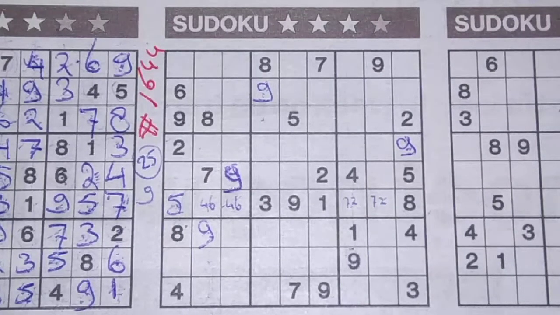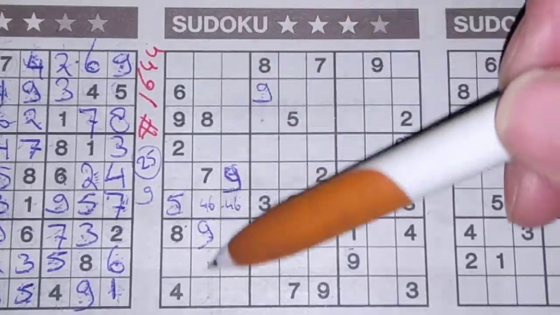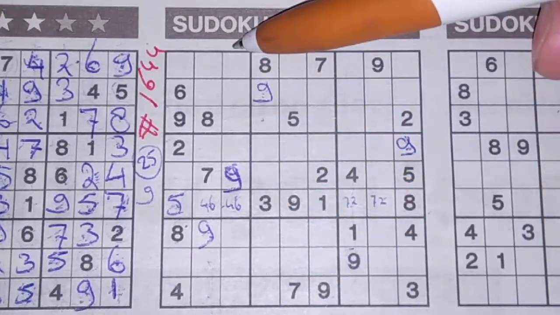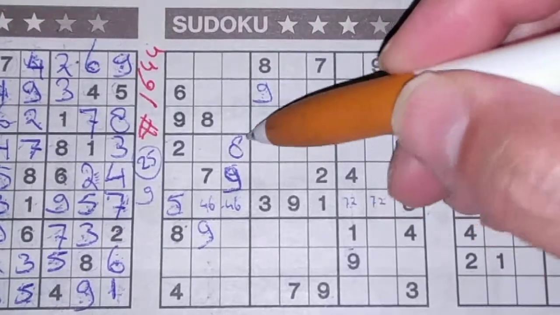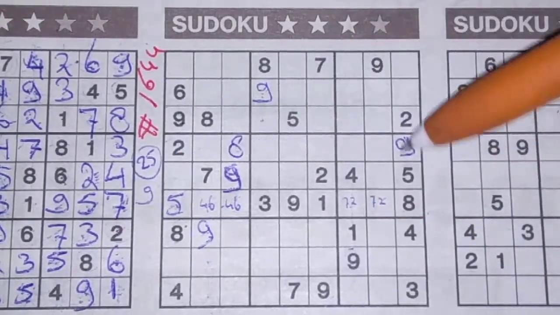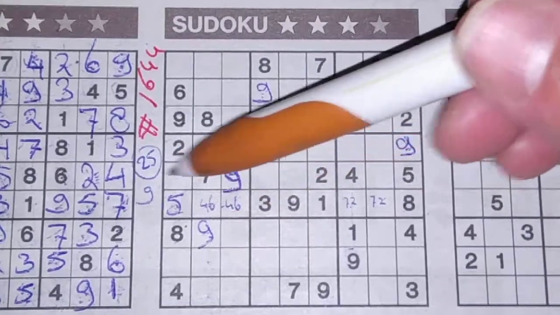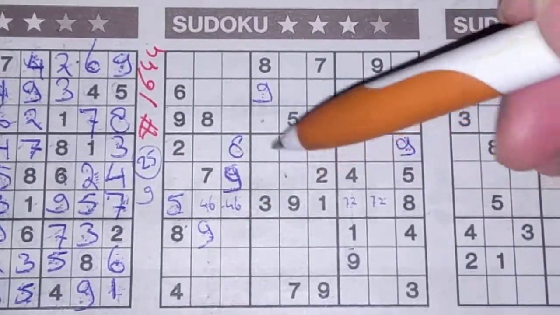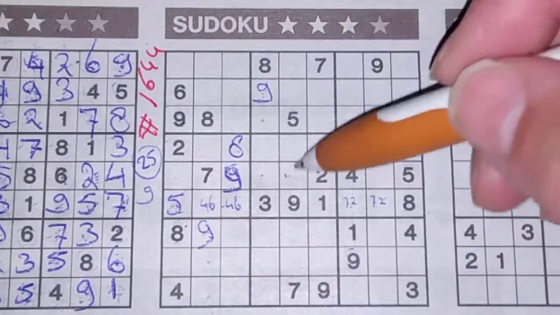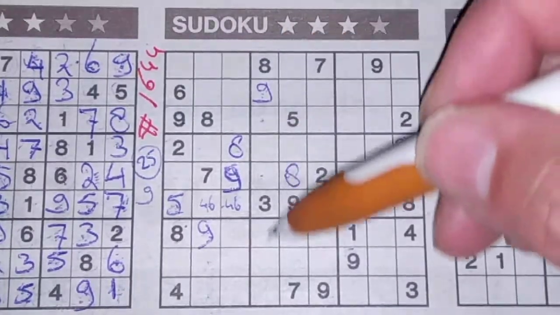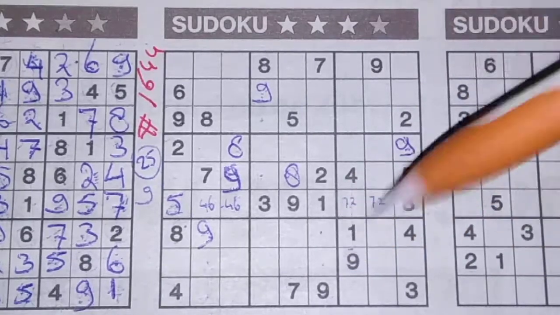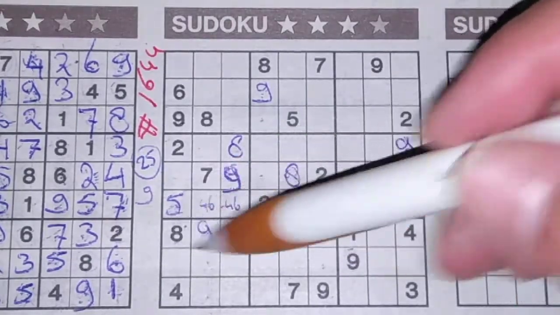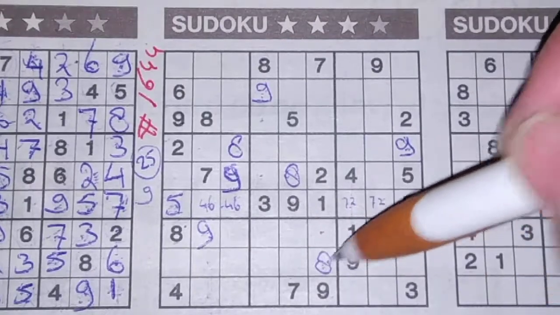Then 8 in this column, 8 in the second column. So in that column, the only place for the 8 should be here. 8 in this row, 8 in that row. So in the middle row, the only two places for the 8 should be here or there. We see here 8, no 8 there, 8 should be there. 8 in this column, 8 in the middle column. So the column next, the only two places for the 8 should be here or there. We see here 8, no 8 there, 8 should be there.